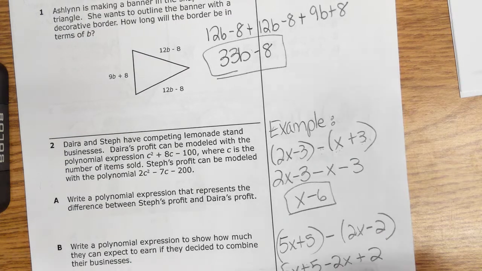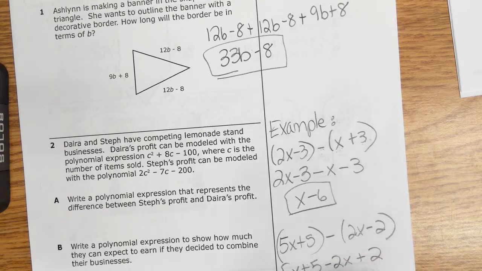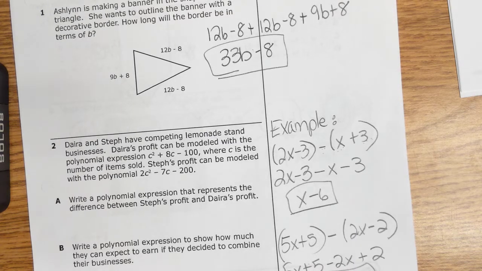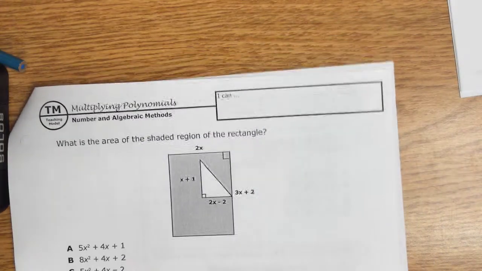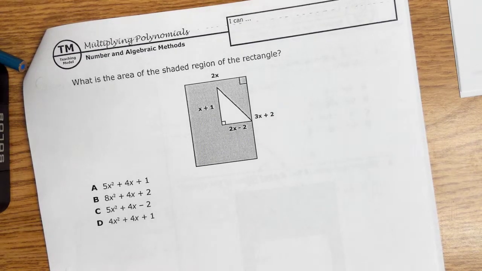Okay? So then I have 5x minus 2x, which is 3x, and 5 plus 2, which is 7. Okay, everybody good with this? It's the subtraction that'll get you. The addition will be just fine. All right, let's look here. What is the area of the shaded region of the rectangle?